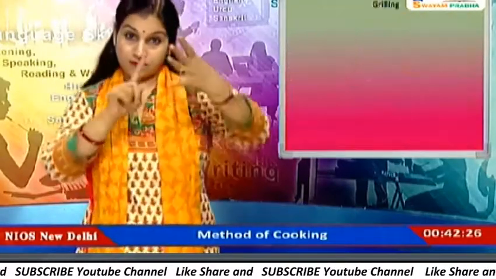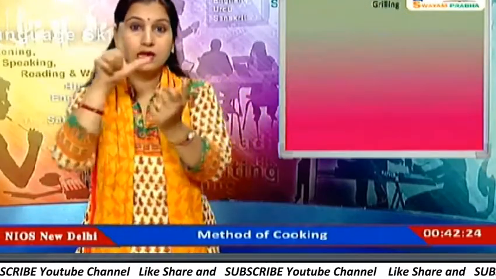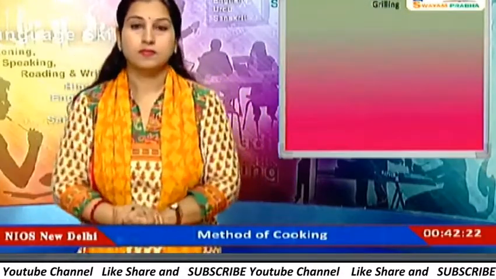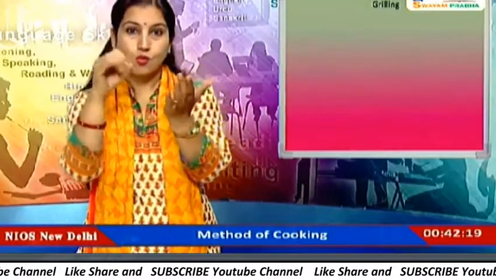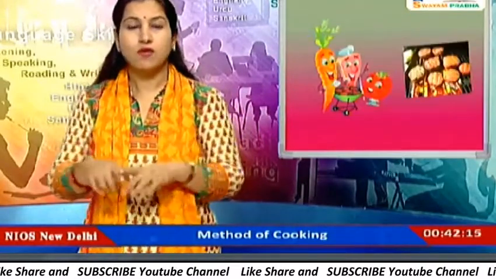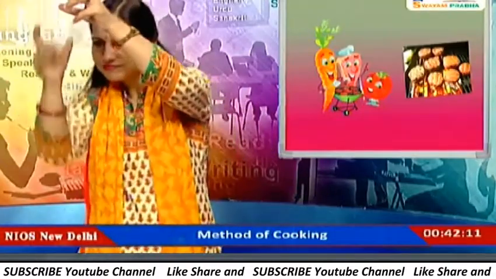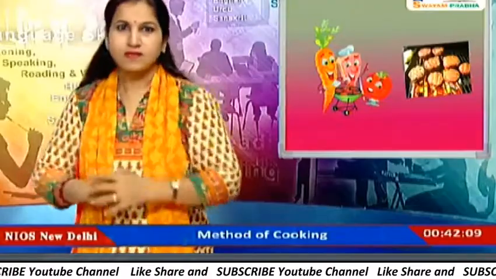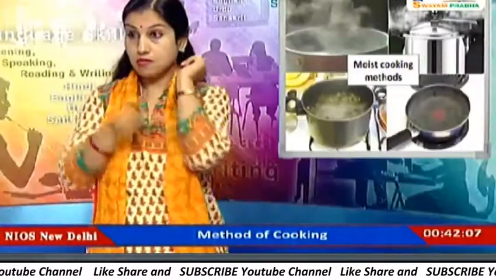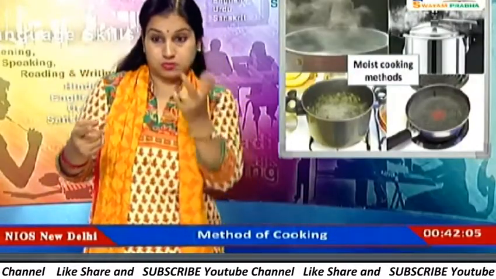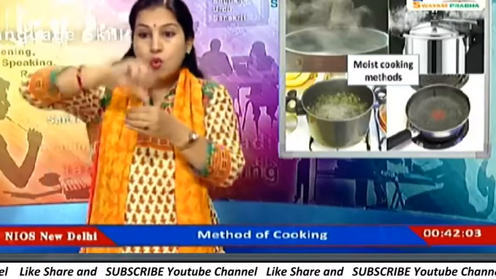The fourth point is grilling or broiling. This method is used for the non-veg items most of the time. The last column is a combination of moist heat and the dry heat together.